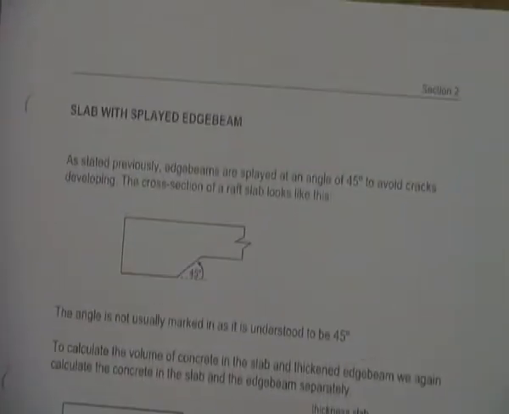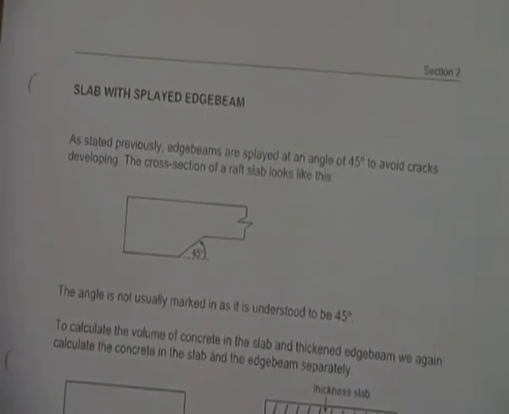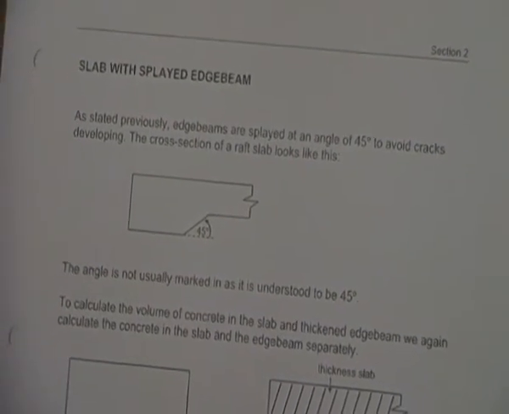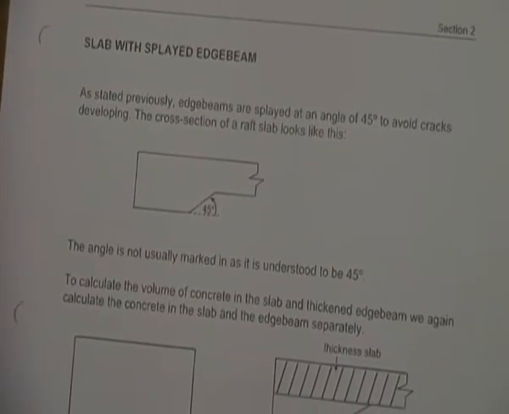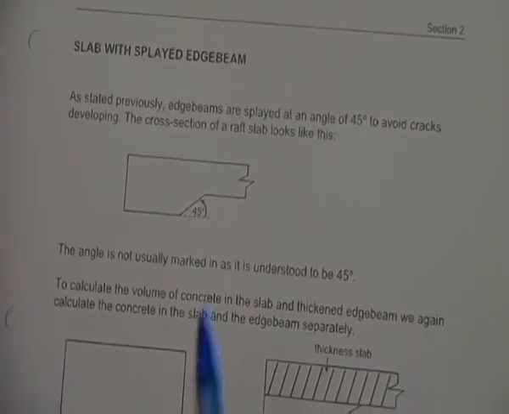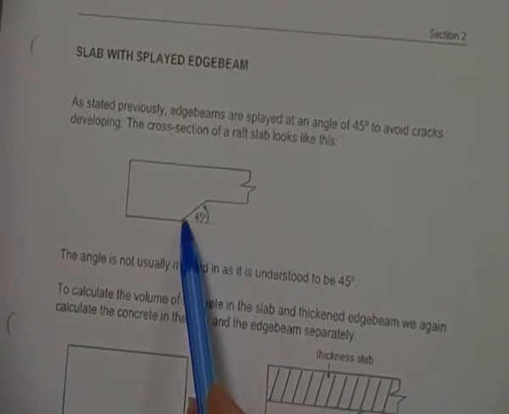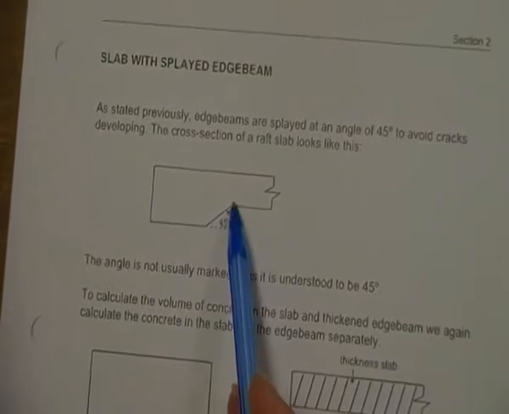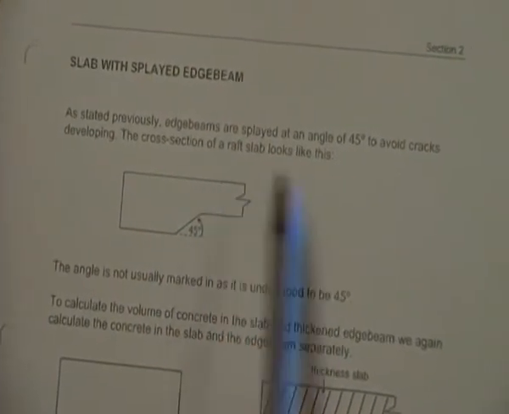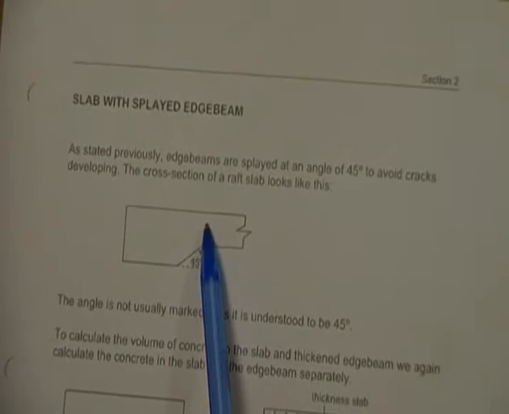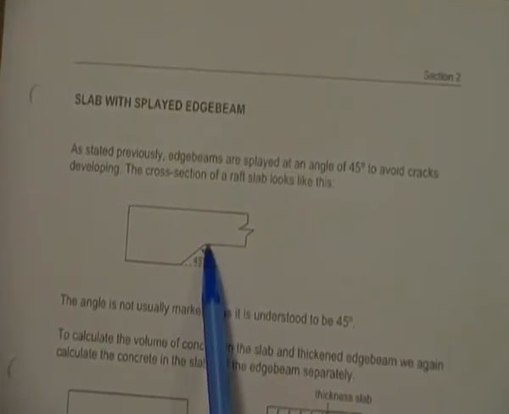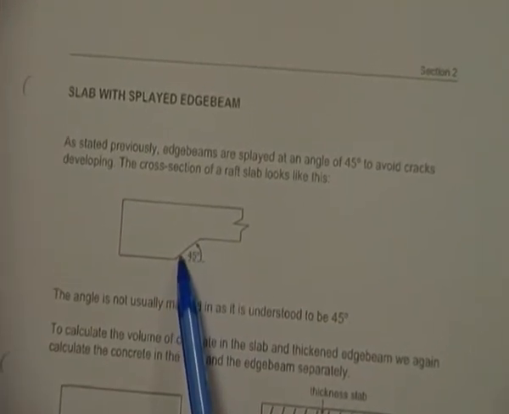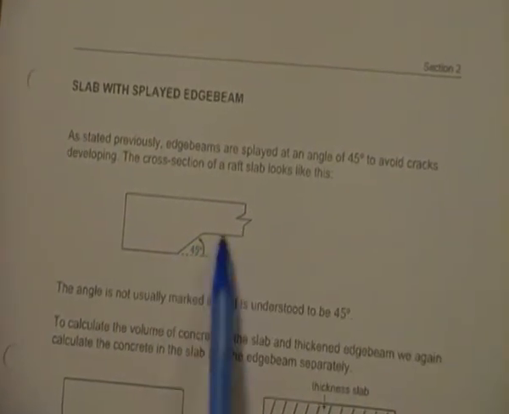Page 85 and the topic is slab with splayed edge beam. In the previous lessons we've done slab with a thickened edge beam, but in reality your edge beam is going to have a 45-degree angle roughly on the edge. This will stop the concrete cracking there. So we splay it. It's known as a splayed edge beam or a raft edge beam, and we've got to do the calculations on that.